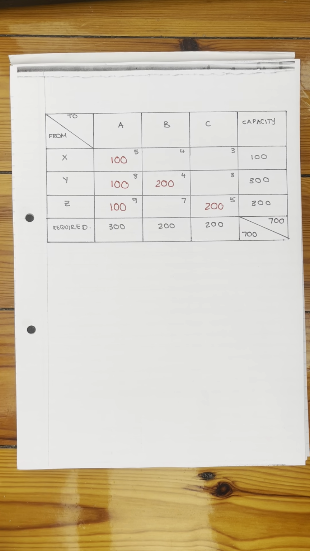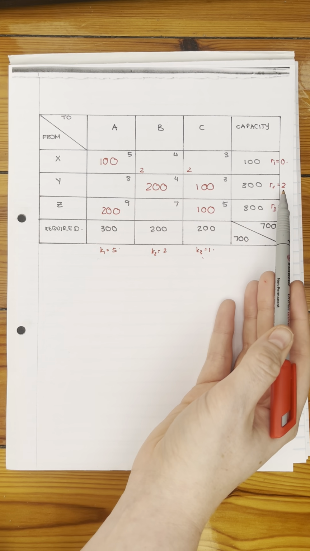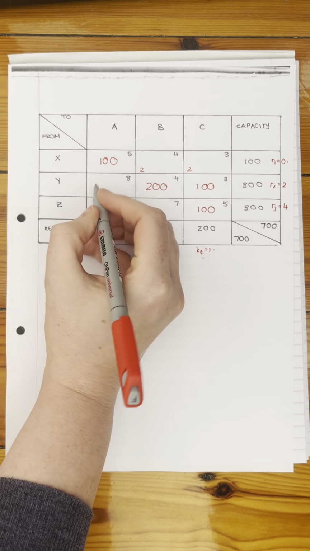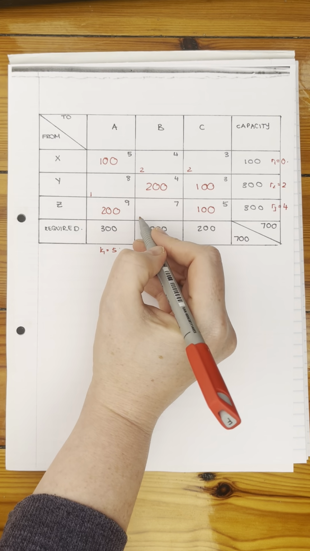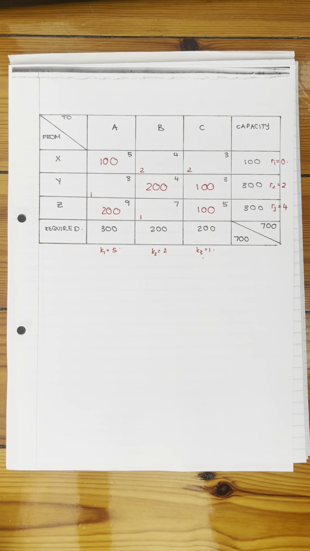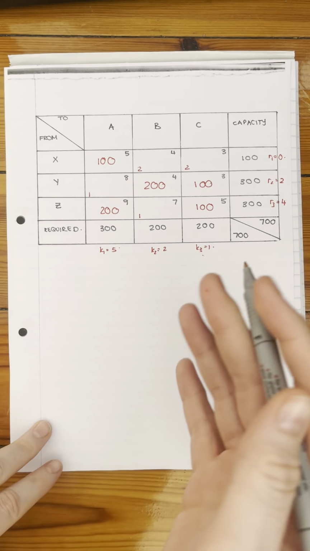Okay, now once again we work out the differences. So we have 4 minus 0 minus 2, that gives us 2. We have 3 minus 0 minus 1, that gives us 2. We have 8 minus 2 minus 5, that gives us 1. And then we have 7 minus 4 minus 2, that gives us 1. And now we're super happy because all of our differences are positive, which means we are at the optimal for the minimization problem. So now we can say that we have an optimal.